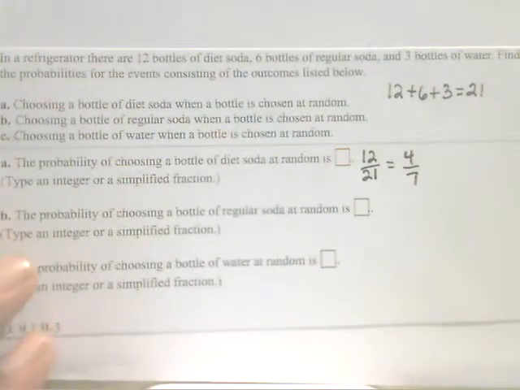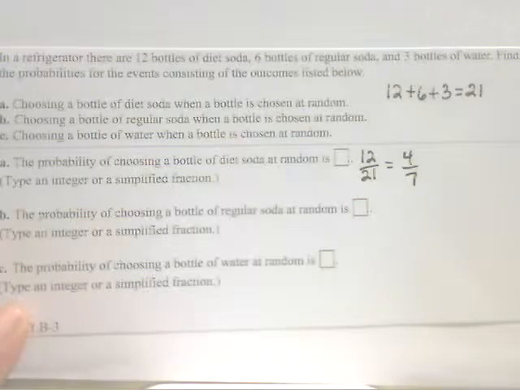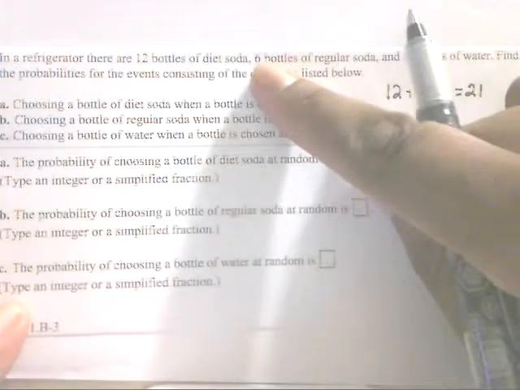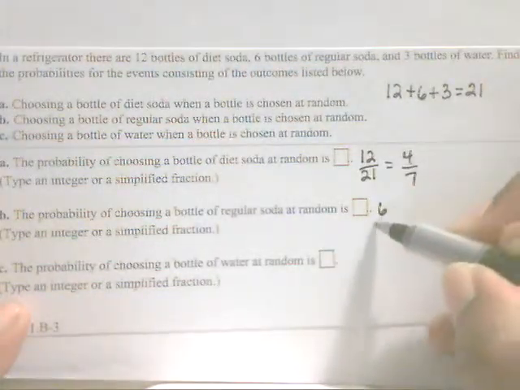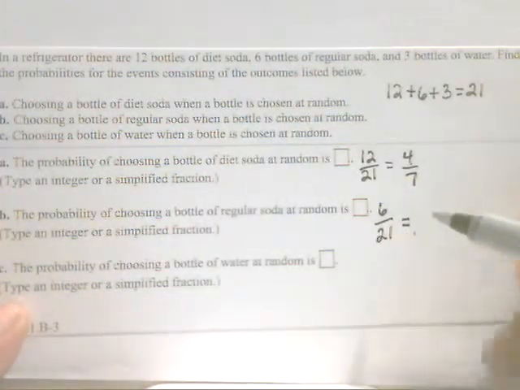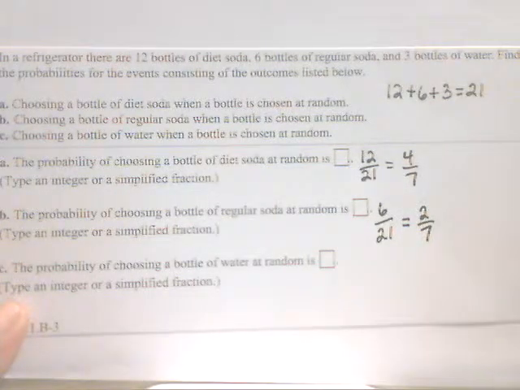In part B, find the probability of choosing a bottle of regular soda at random. Regular soda. The 6 regular sodas out of 21, so it'll be 6 over 21, which will be reduced if you divide the numerator and the denominator by 3, 2/7.